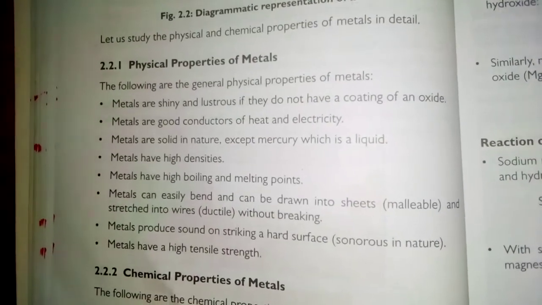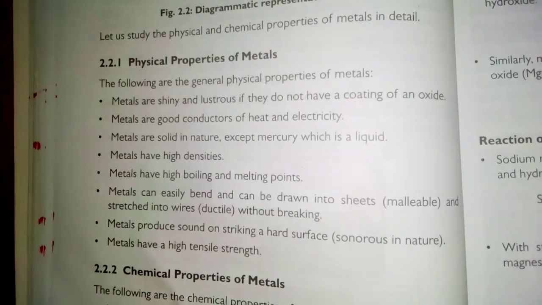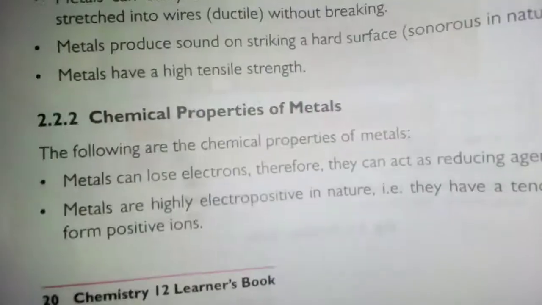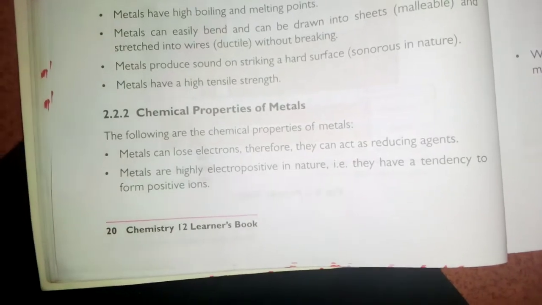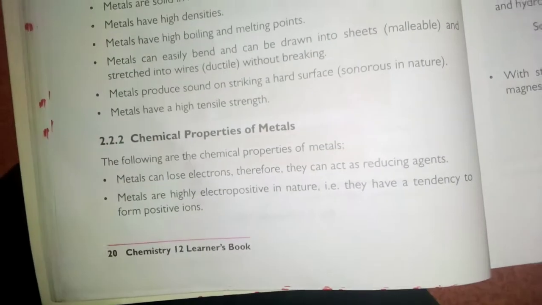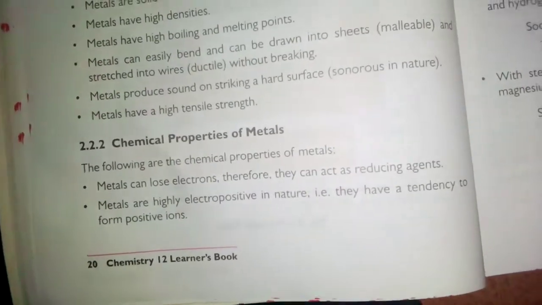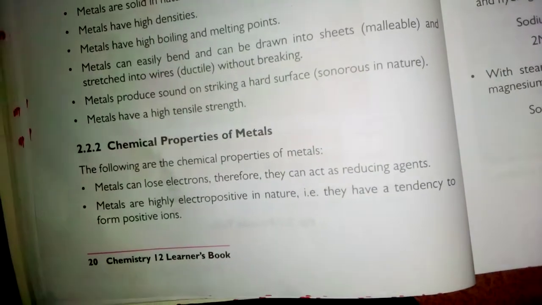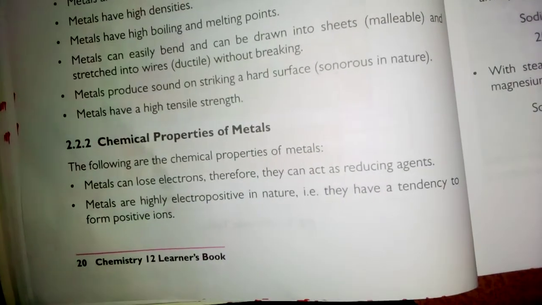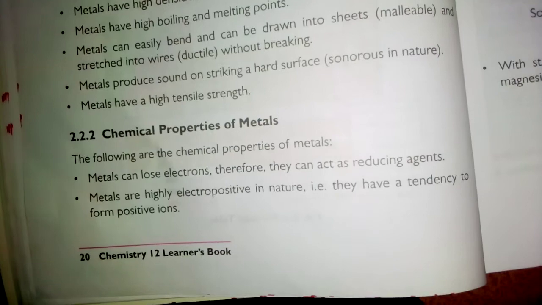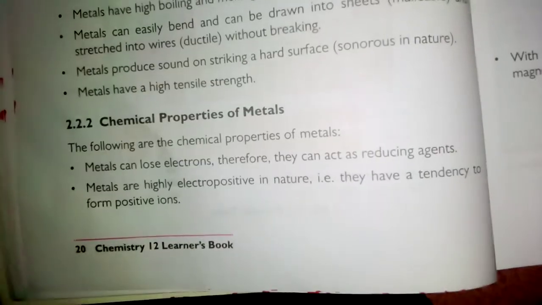What are the chemical properties of metals? When metals react with a non-metal and form a compound, they lose electrons. That's what you should know. And when they lose electrons, they form a positive charge.